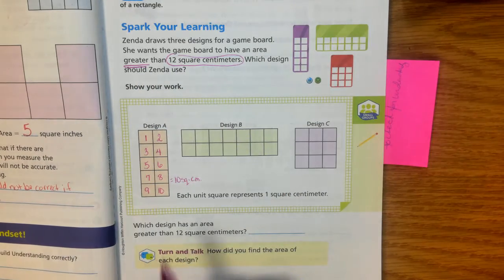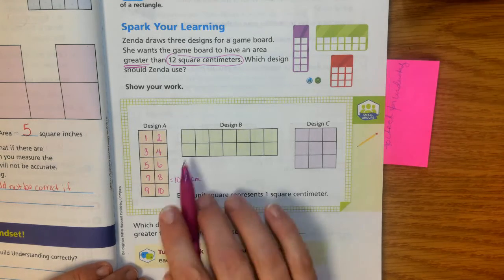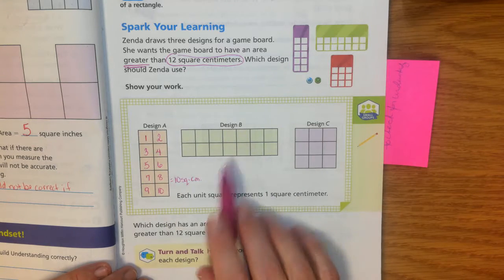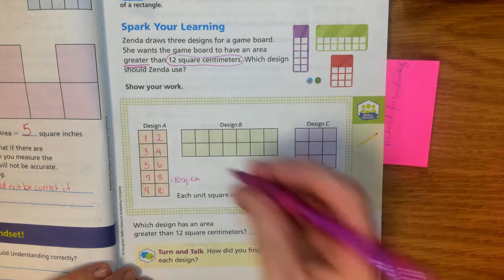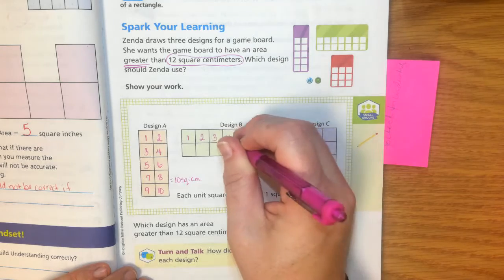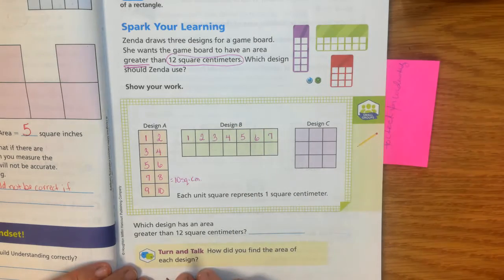I'm going to show you another way we could count them out. Another way is we could count the rows. Remember? So this one has 2 rows, right? 1, 2, and let's see how many are in each row. 1, 2, 3, 4, 5, 6, 7. There are 7 in each row.